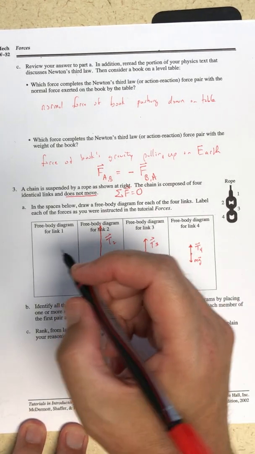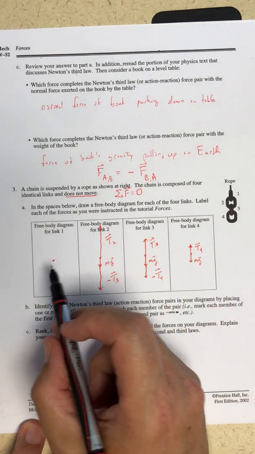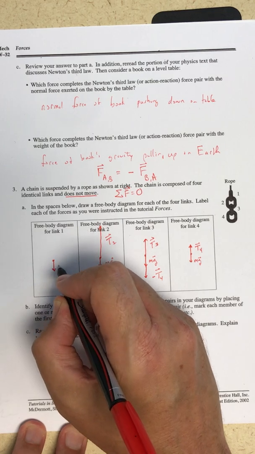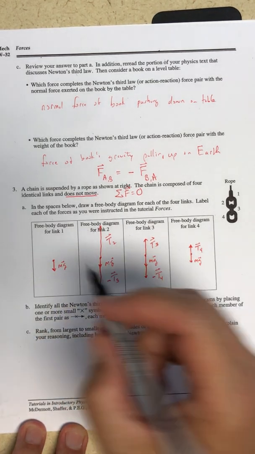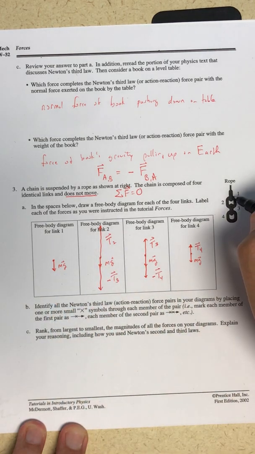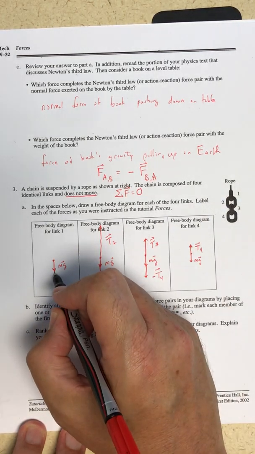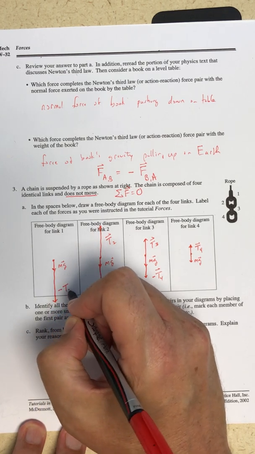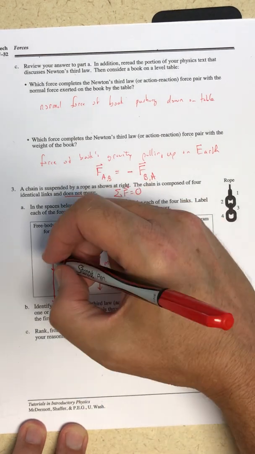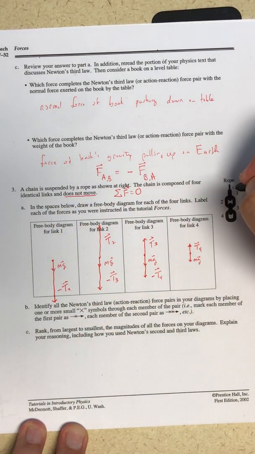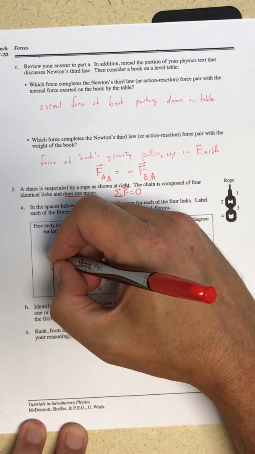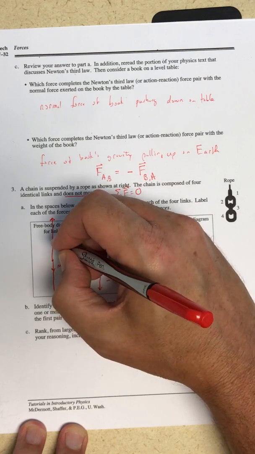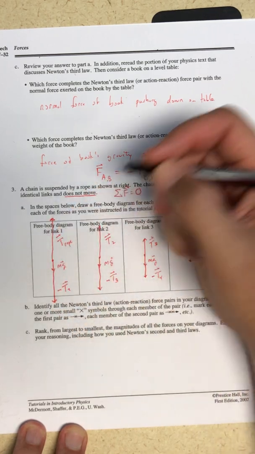All right. Link 1. Link 1 has its own weight. So there's mg pointed down, and it is pulled down by link 2. So I've got this vector minus T2. And then what cancels that out is tension from the rope. And that is the tension from the rope.